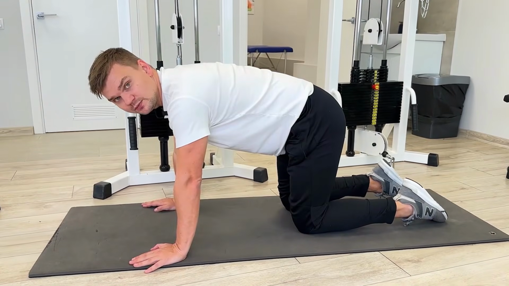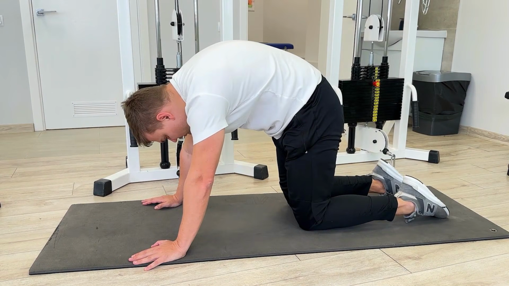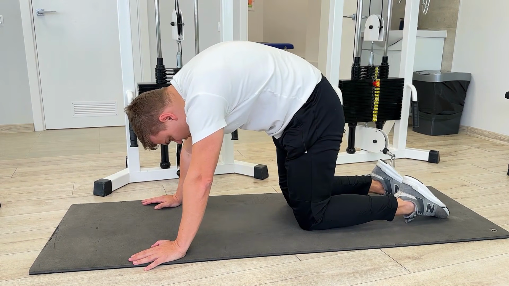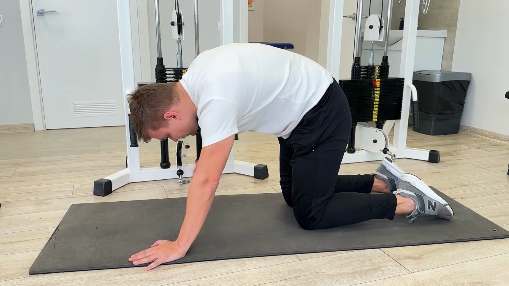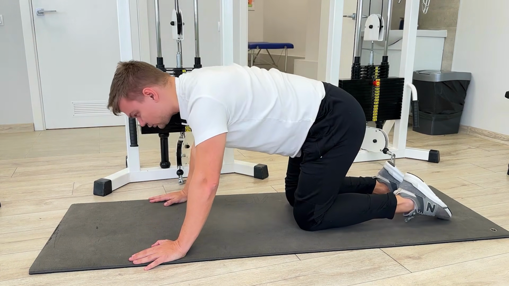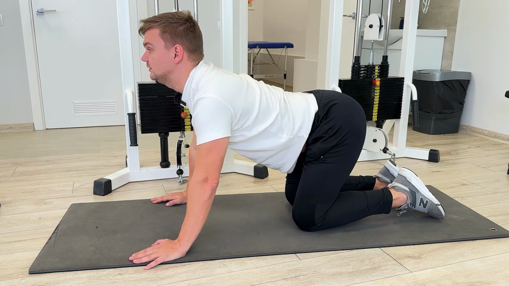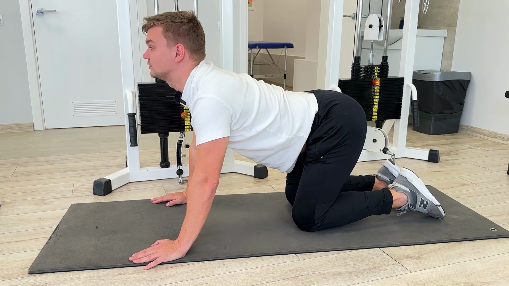So exercise number 2 is the cat pose. Don't skip it. We get into this position, and then what do we do? Arch your back upward as much as possible. Let your head drop down. I've rounded my back and stretched out my lower back. I've stretched out my cervical and thoracic spine. And then I do exactly the opposite. I arch my lower back, arch my thoracic spine, and I tense my cervical spine.